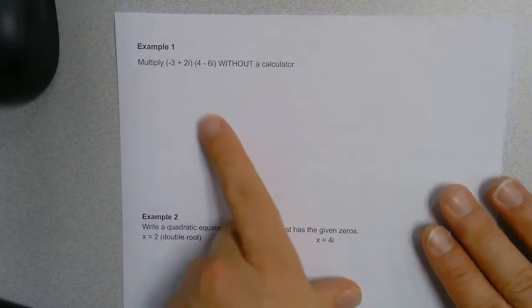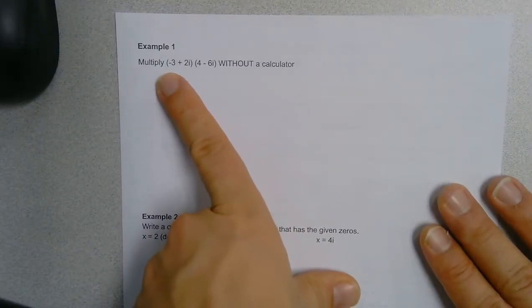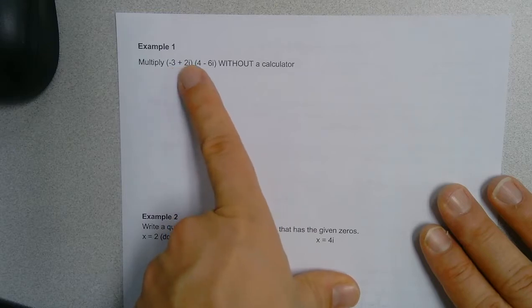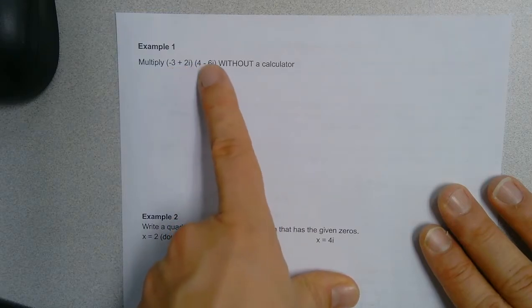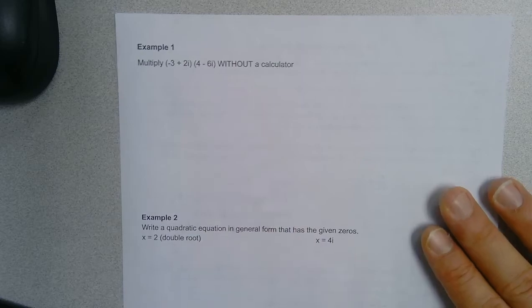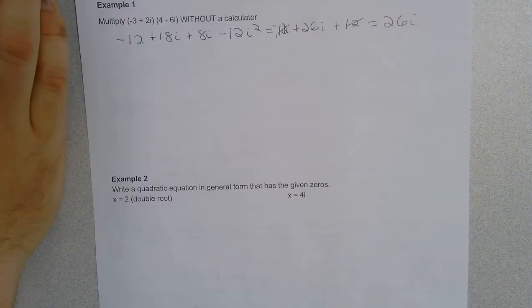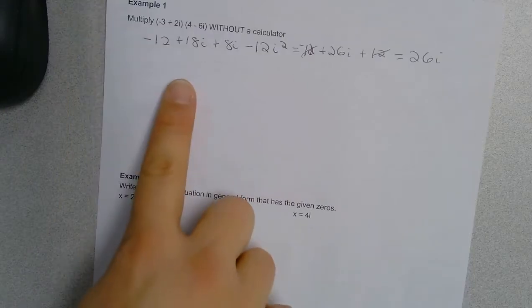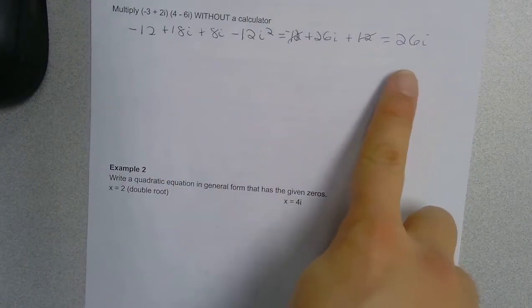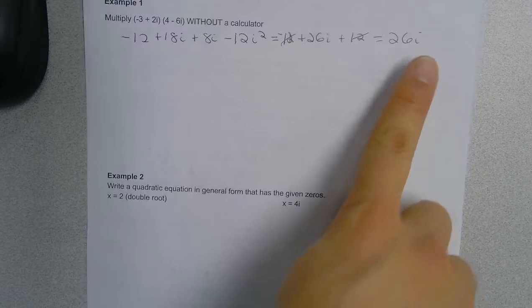And what I want you to do again is multiply negative 3 plus 2i times 4 minus 6i without a calculator. So go ahead and do that, and I'll pause. So ladies and gentlemen, if you multiply that out, when you simplify, you get 26i.